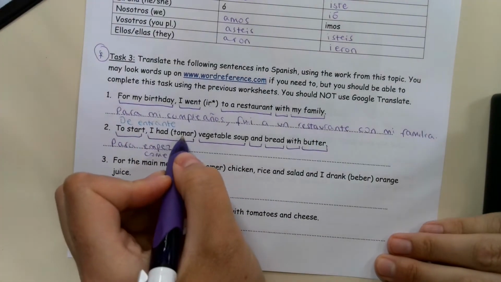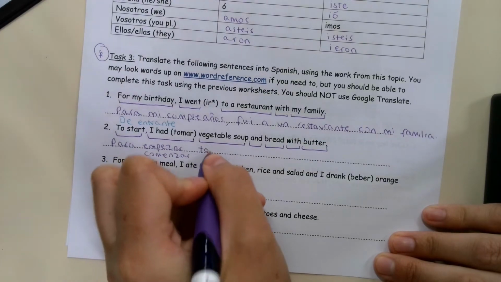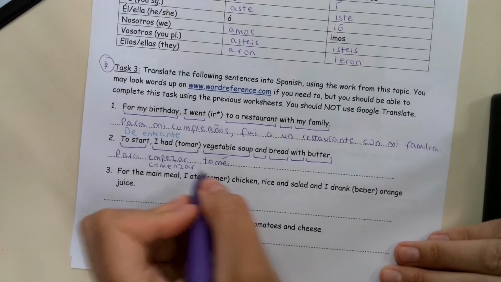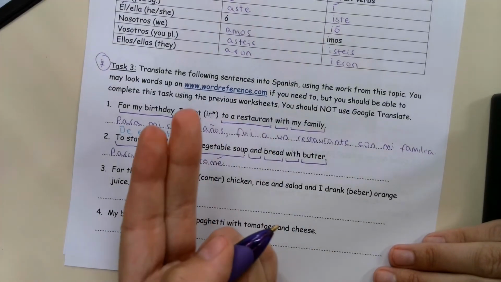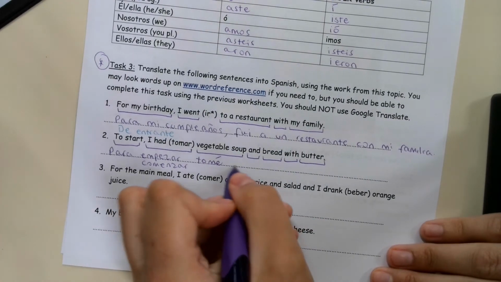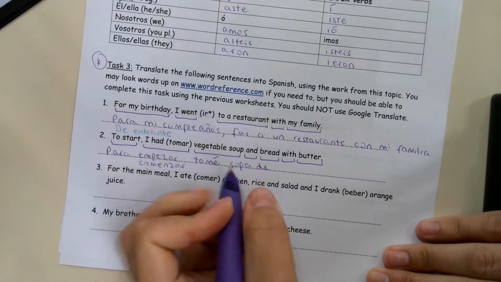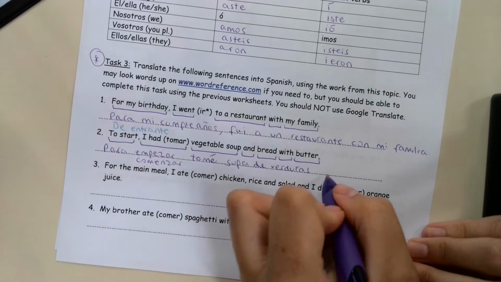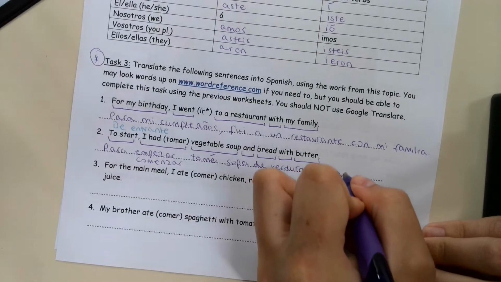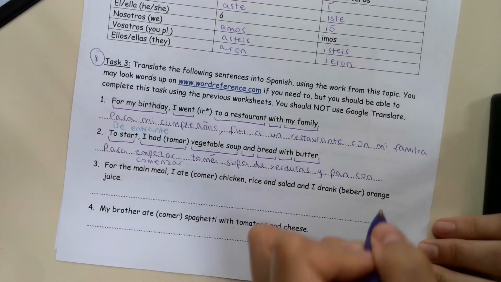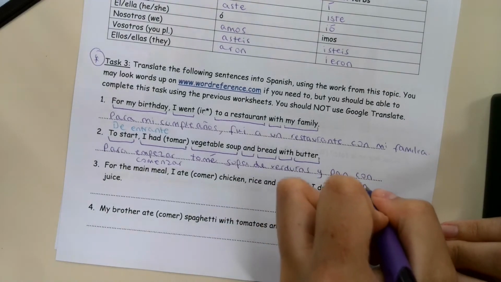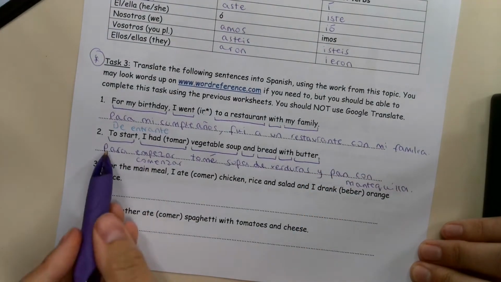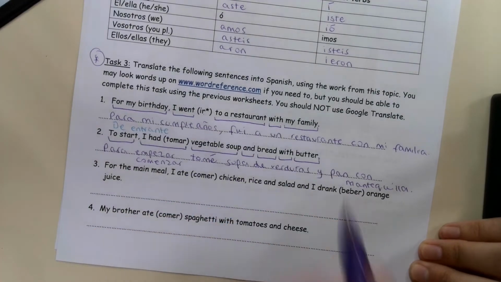So I had, we've got our verb tomar and we want to put that into the past tense. So we take off our AR and we look at our AR verbs. I is é with an accent, so tomé. Vegetable soup, we need to swap that around to say soup of vegetables. Sopa de, soup of verduras, vegetables, and bread, y pan, with, con, butter. This one's a little bit hard to remember the spelling of. Mantequilla. Mantequilla. Okay, para empezar, para comenzar o de entrante, tomé sopa de verduras y pan con mantequilla.